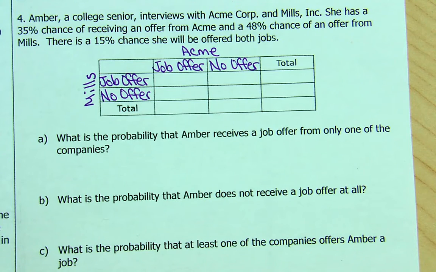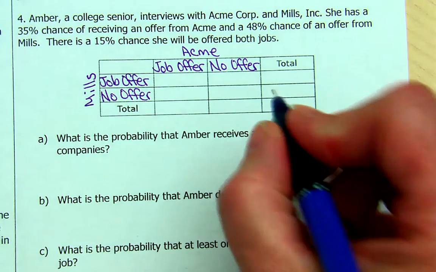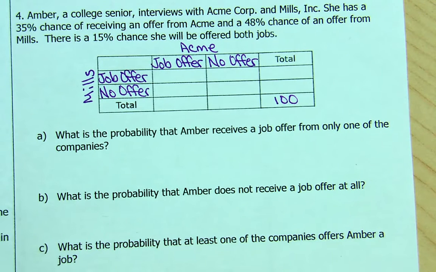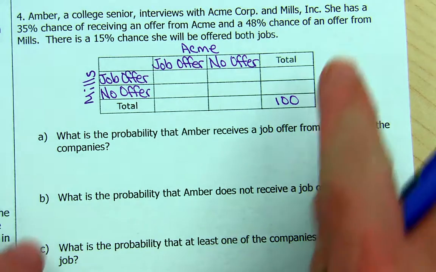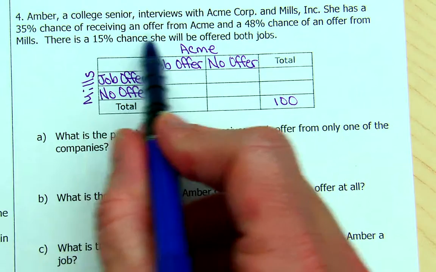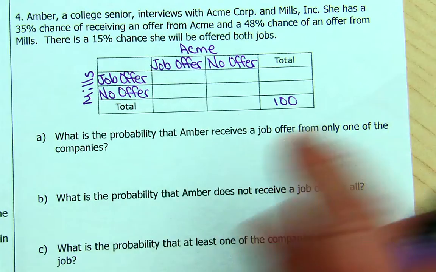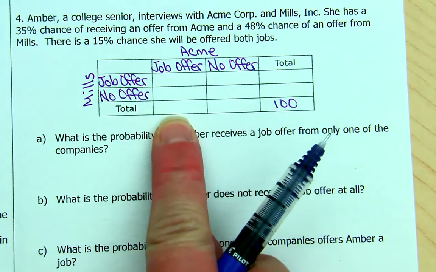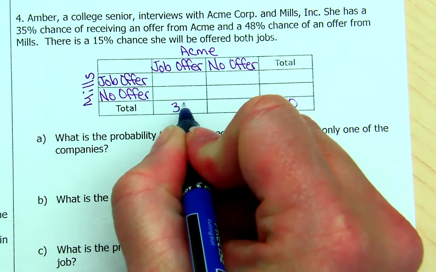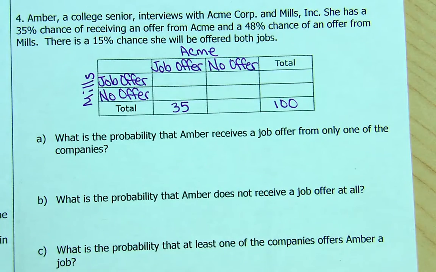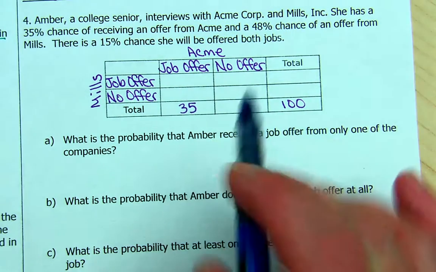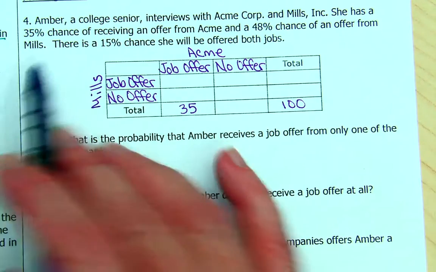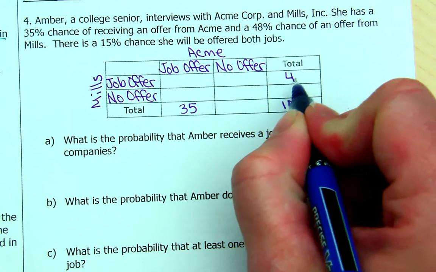So then we need to fill in our values. Anytime you're given percent, I usually do a total of 100. That way I just write the percent. 35% is 35. 42% is 42. So it makes it a lot easier to come up with the numbers in here. So it says she has a 35% chance of receiving a job from Acme. So the Acme job offer total is 35. So that's the total chance of getting this offer. She has a 48% chance of an offer from Mills. So the Mills offer, 48.